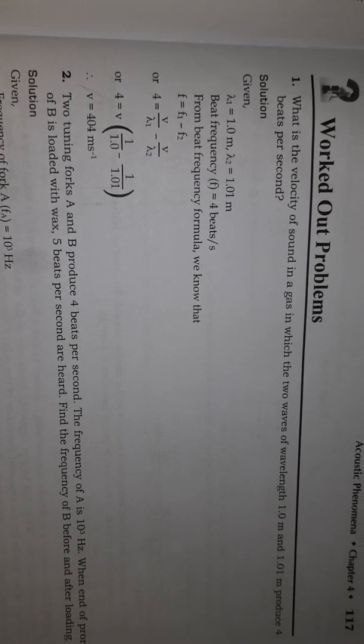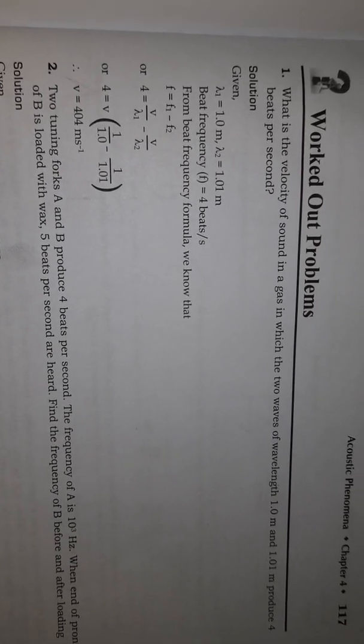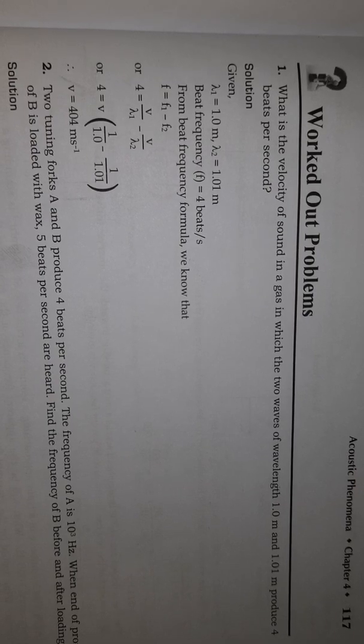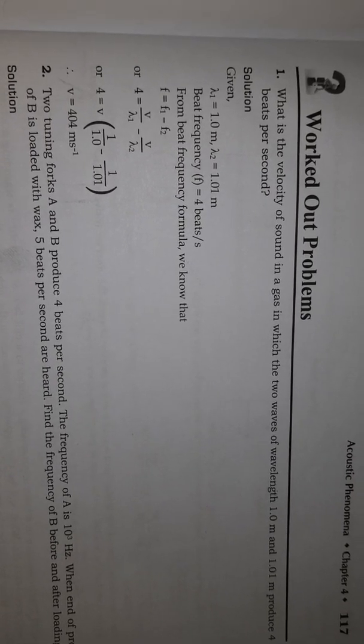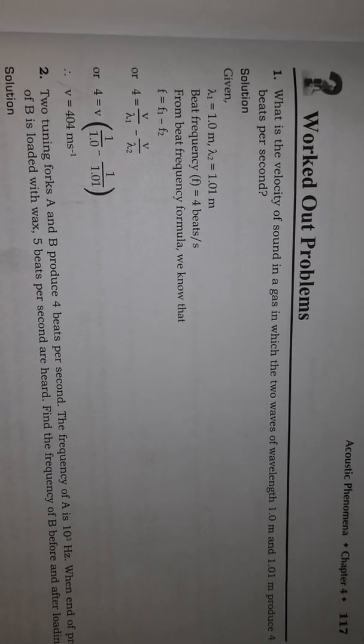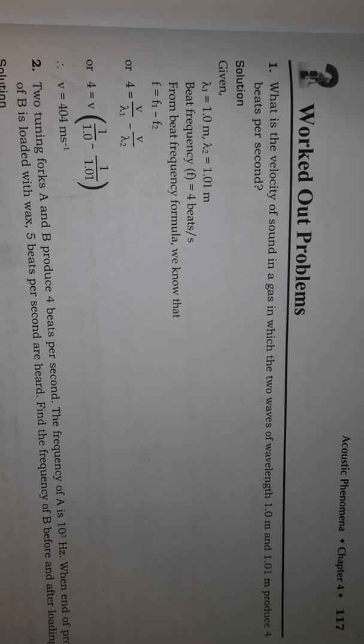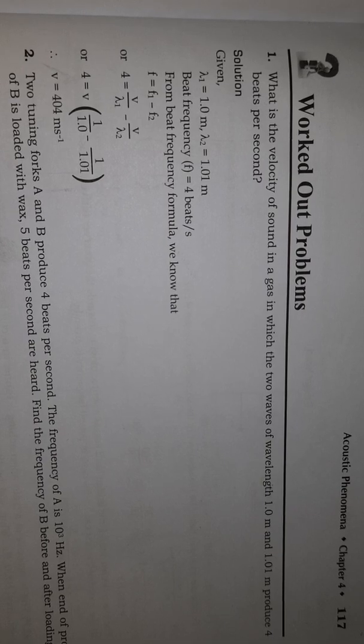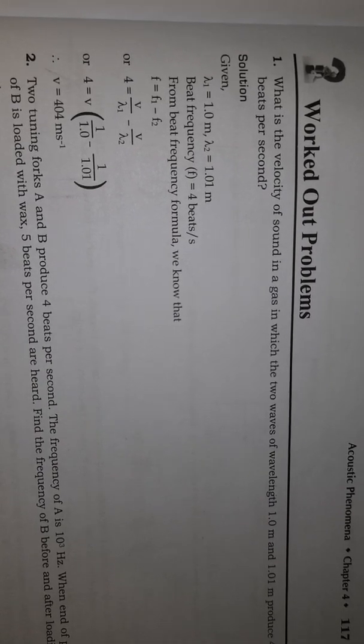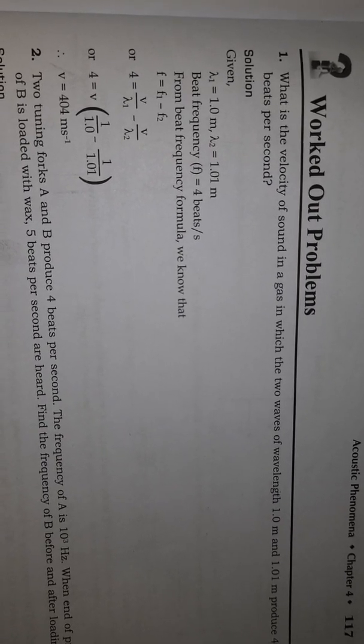Okay, you understood the question. So, what is given? We have two wavelengths: lambda 1 is equal to 1 meter and lambda 2 is equal to 1.01 meter. Beat frequency f is equal to 4 beats per second, and from beat frequency we know the formula f is equal to f1 minus f2 that we have done yesterday, right?